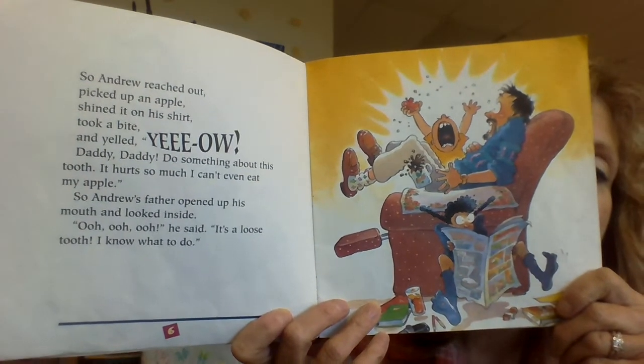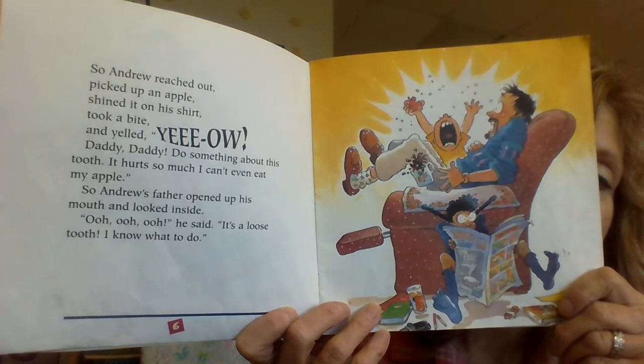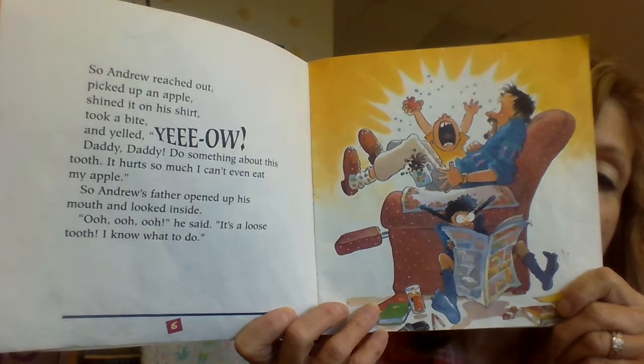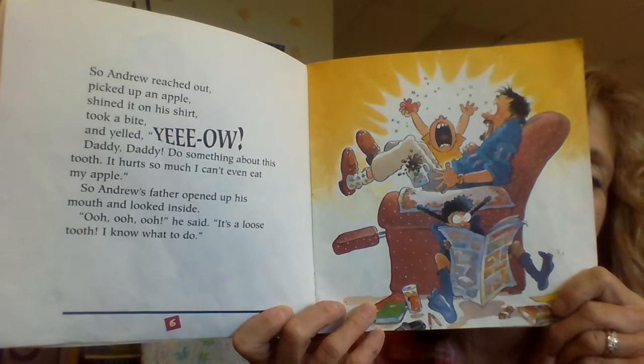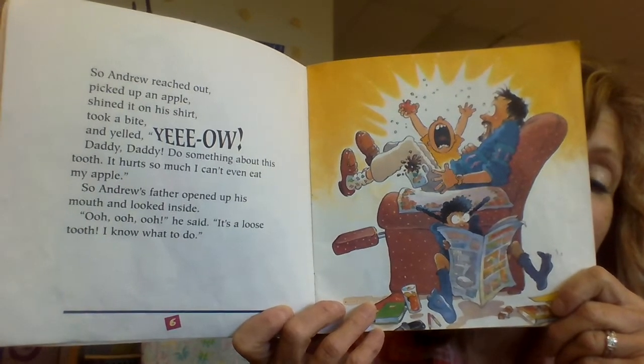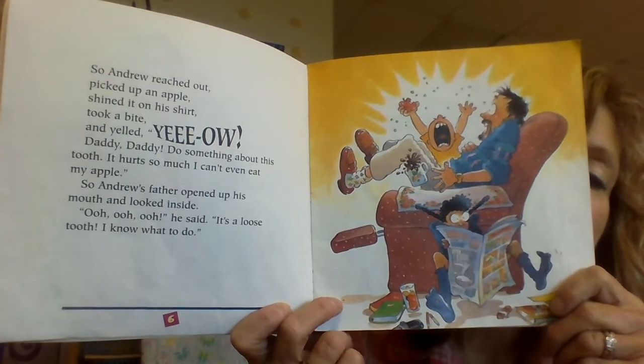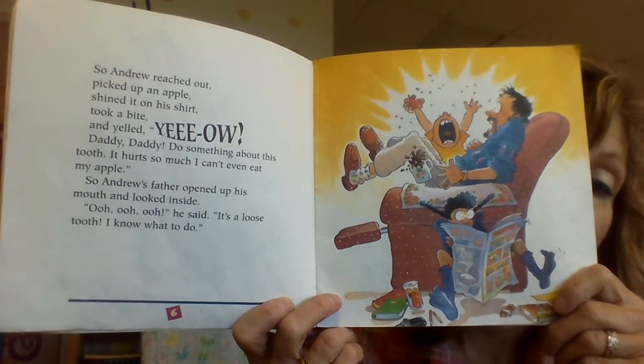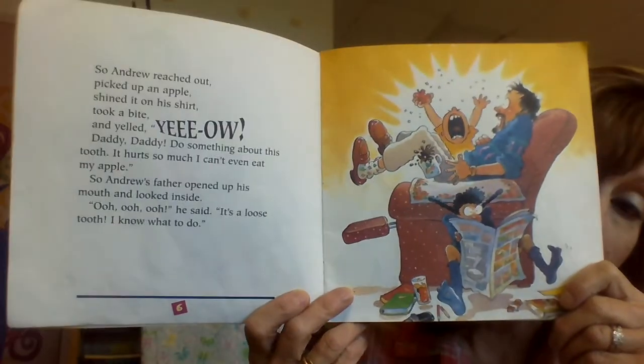So Andrew reached out, picked up an apple, shined it on his shirt, took a bite, and yelled, Yo, Daddy, do something about this tooth. It hurts so much I can't even eat my apple. So Andrew's father opened up his mouth and looked inside. Oh, it's a loose tooth. I know what to do.